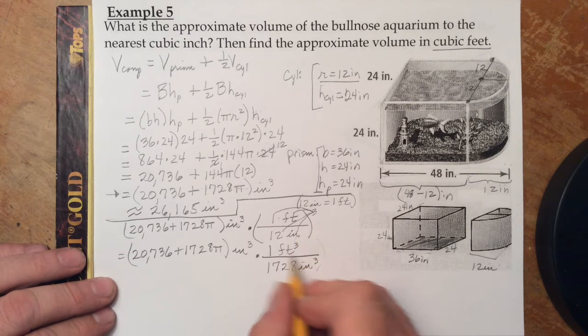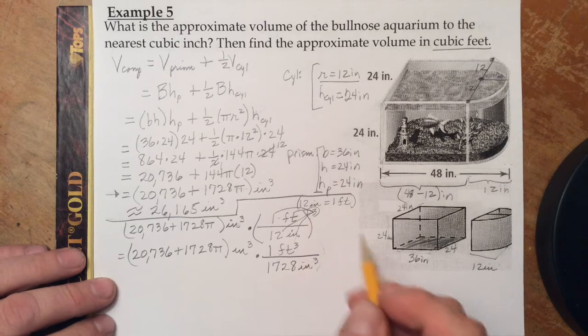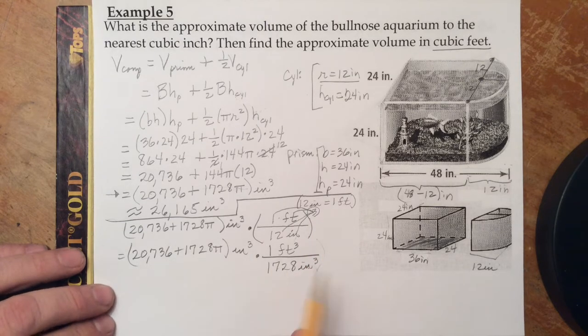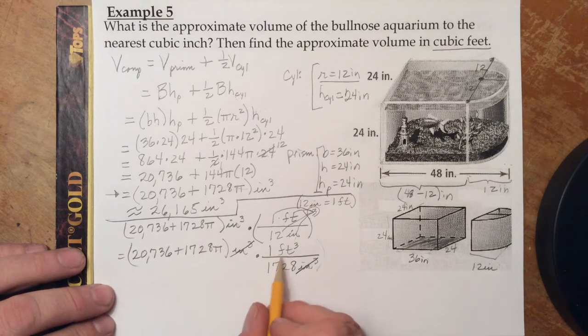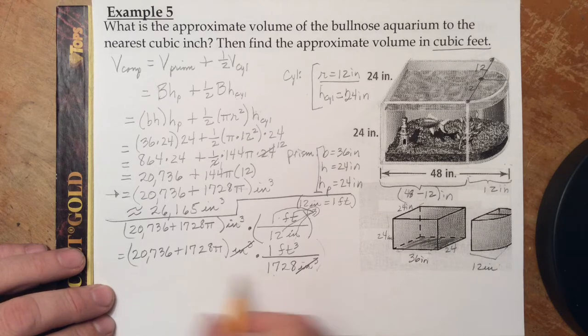So this is our new conversion factor now that we cubed it. Now the inches cubed will divide out, and we're left with this times 1 cubic foot divided by 1,728.